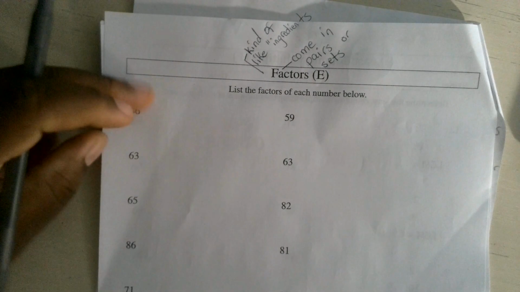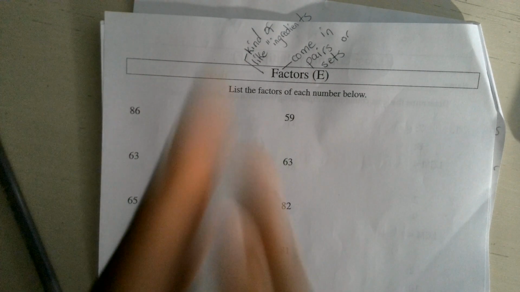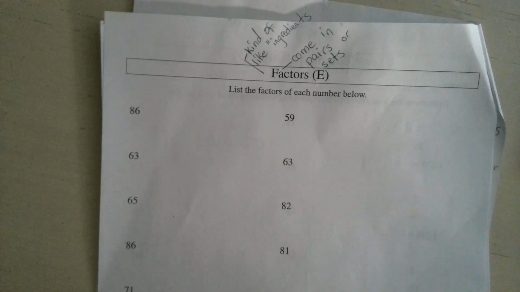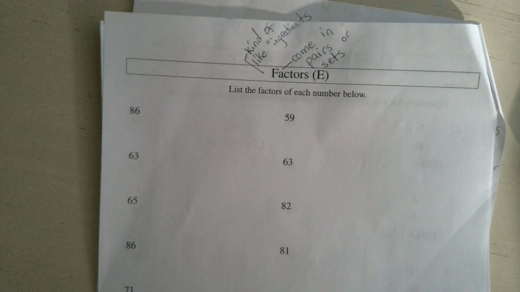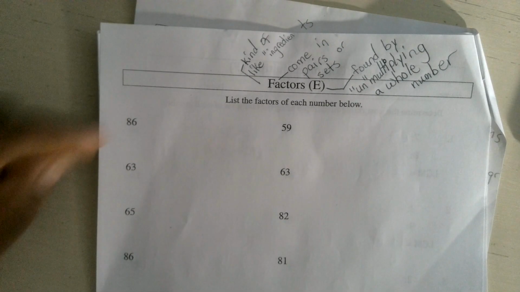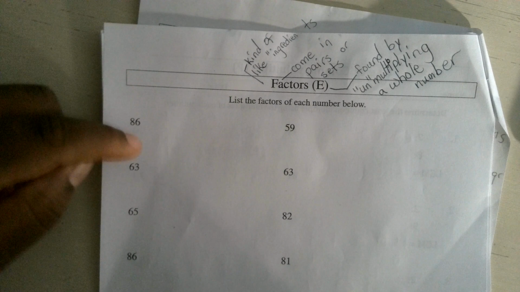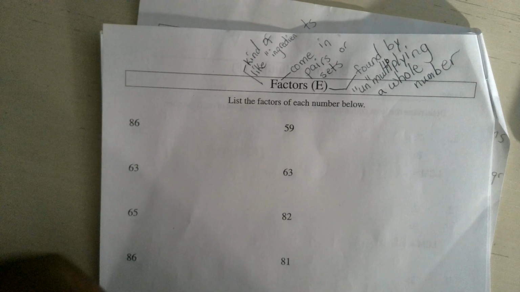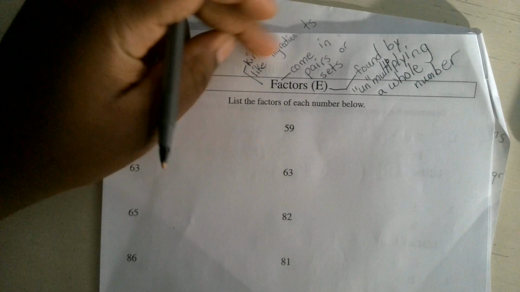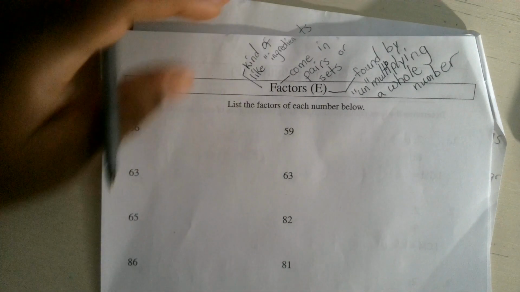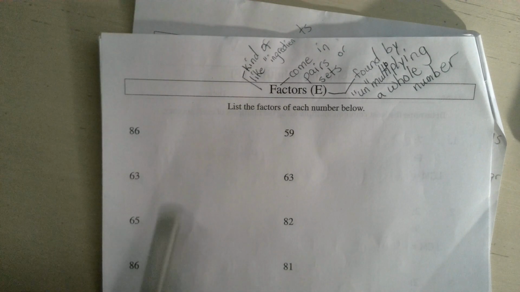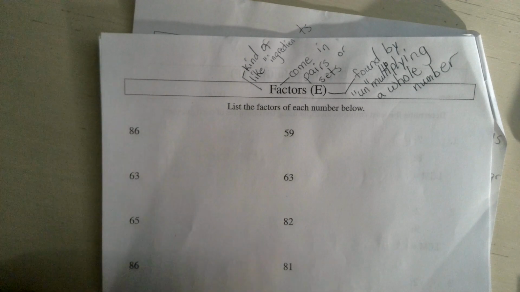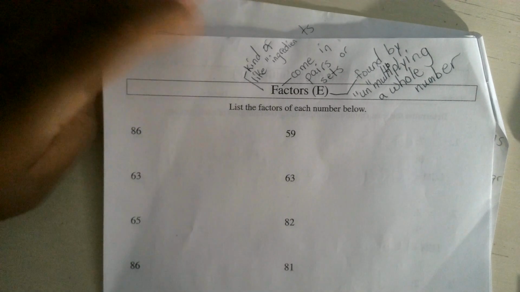And I can figure out my factors. I can find my factors by multiplying. Okay, so they are found through unmultiplying a whole number. So it doesn't work with fractions so much, doesn't work with decimals, but if I'm unmultiplying a whole number, I will find the factors. I'll find those numbers that are like ingredients. They're always going to come in pairs, and I just think, okay, well, what two numbers can I multiply to make this whole number? So let's start with 86.